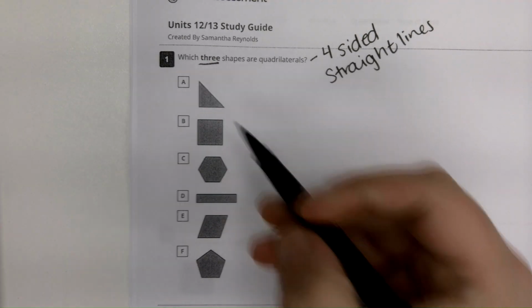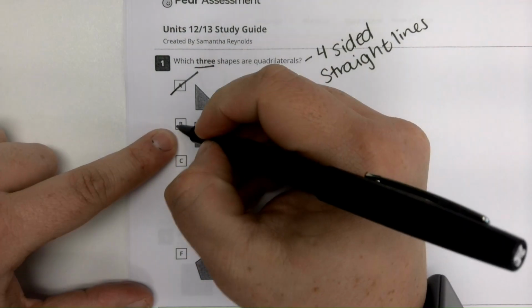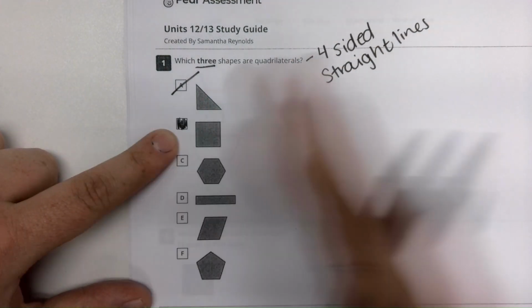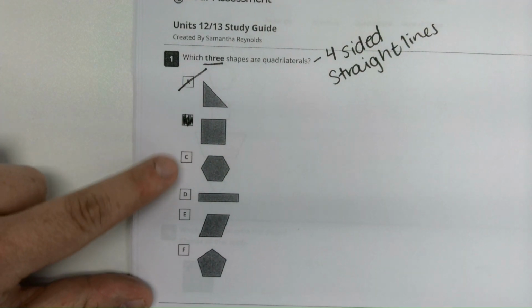Okay, so A only has 3 sides. It is not a quadrilateral. B does have 4 sides. They are all straight, so it is indeed a quadrilateral. This is also considered a square, parallelogram, a rectangle, a rhombus, many things.